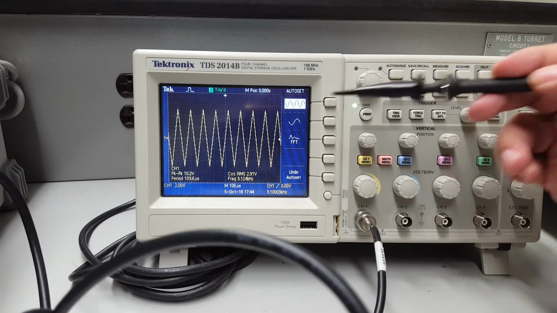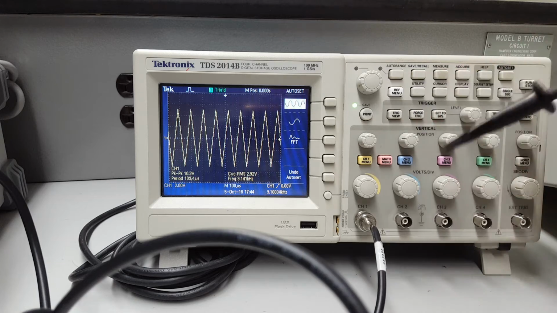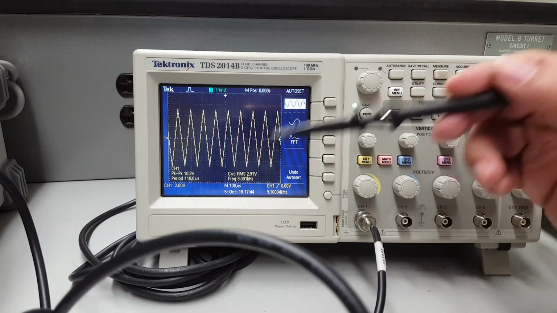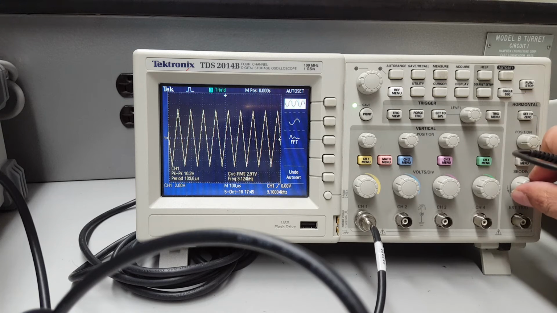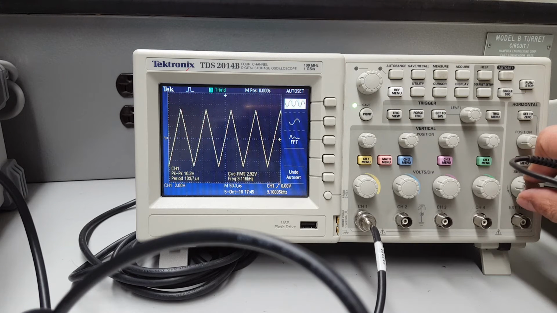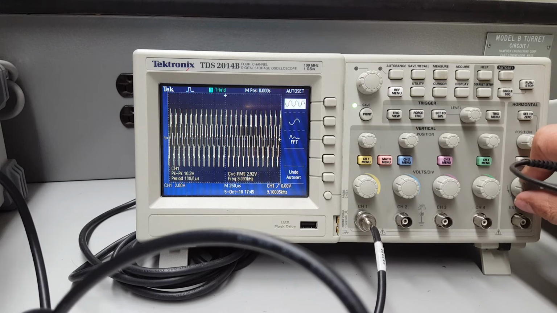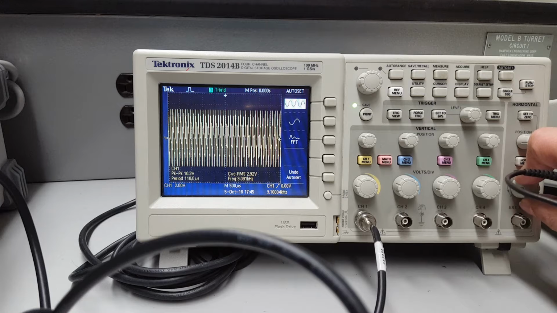Then you basically compress the signal. You compress the signal by increasing the time per division. That means there is more information in one division. We are compressing the signal. If you compress it even more, you now have more signals shown on the screen.